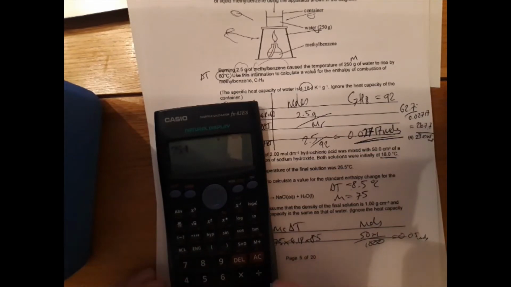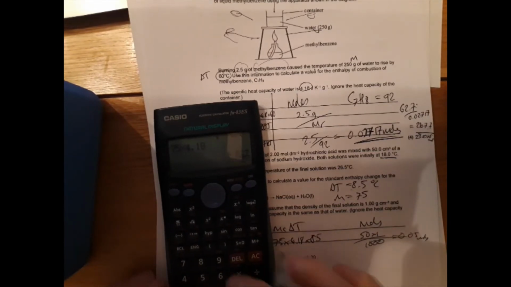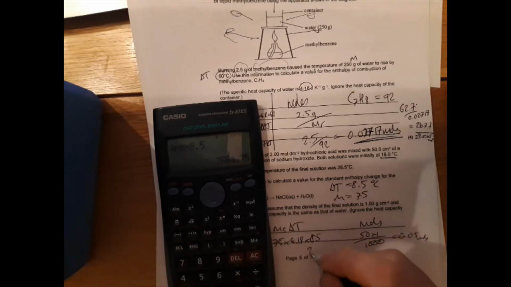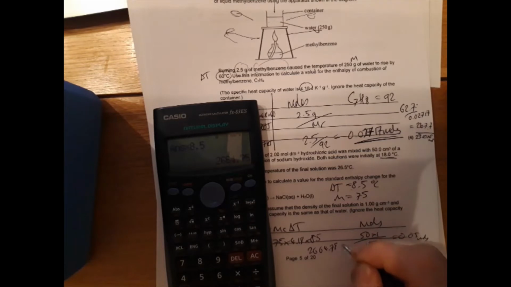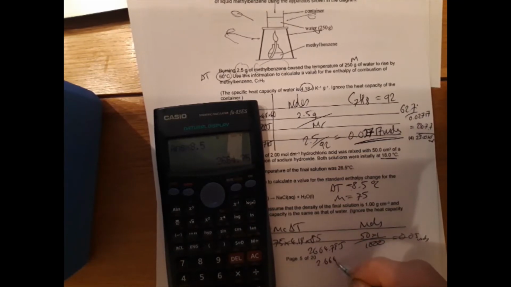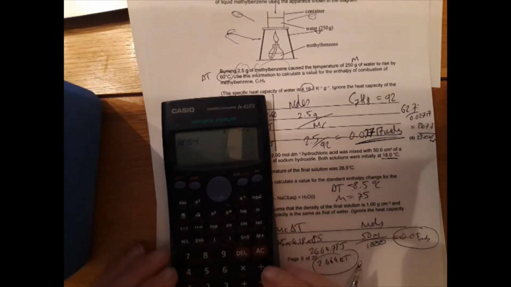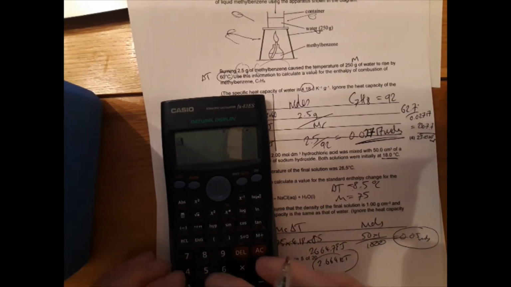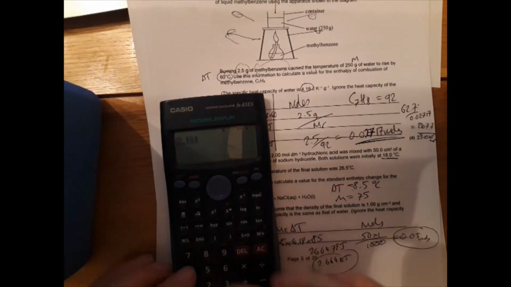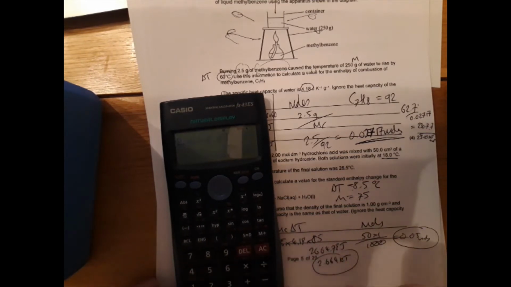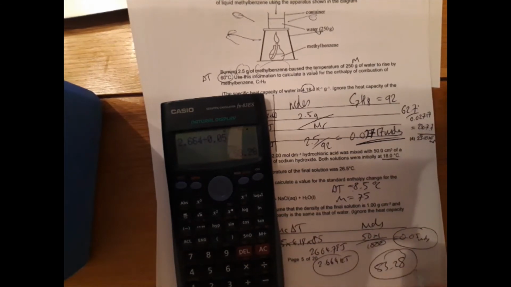Joules, 75 times 4.18 times 8.5 equals 2664 joules, which is 2.664 kilojoules. Final thing, there's your moles, there's your kilojoules. Divide one by the other. 2.664 divided by 0.05 equals 53.28 kilojoules per mole.